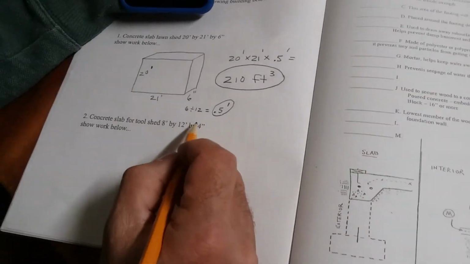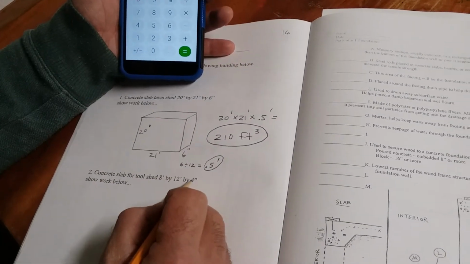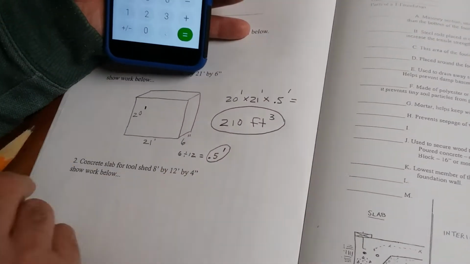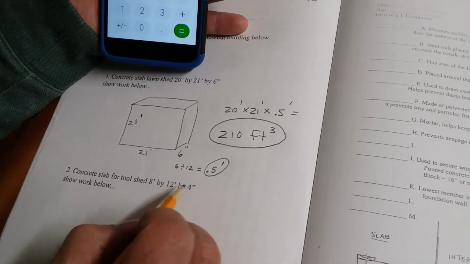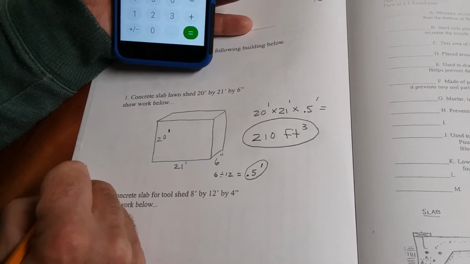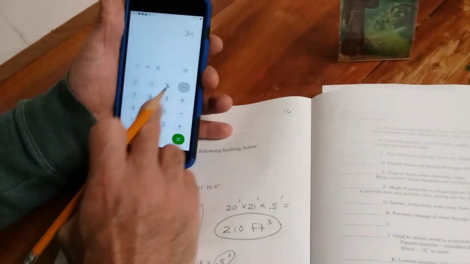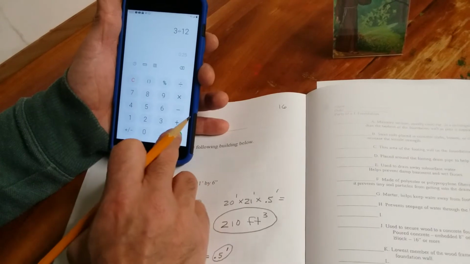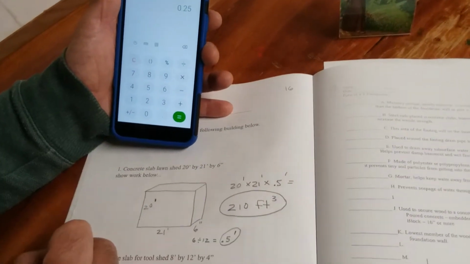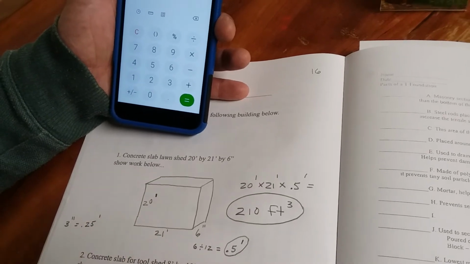Now this one is 4 inches thick. So we have to change that to feet first. So you've got to think about that. But let's say I wanted it to be 3 inches thick. Then I would go 3 divided by 12 equals 0.25 feet.